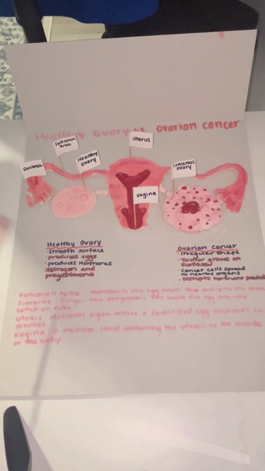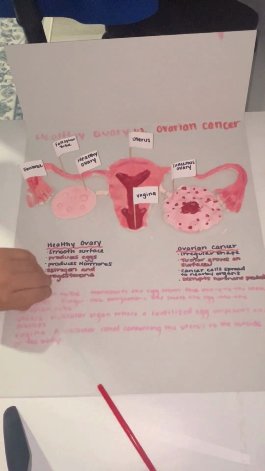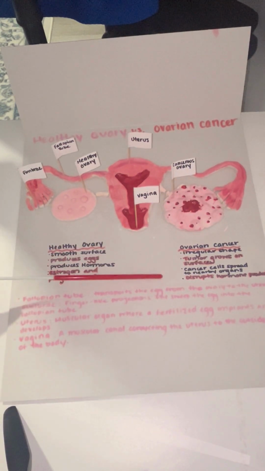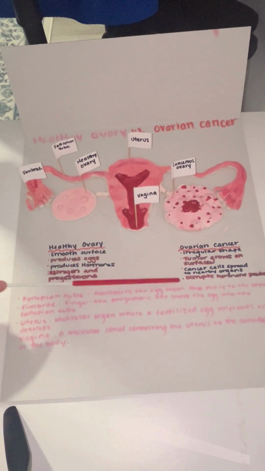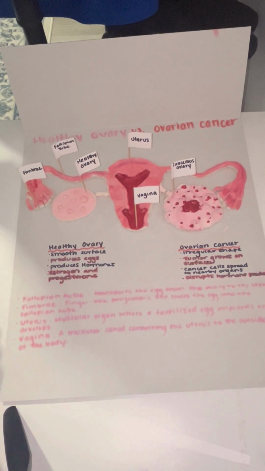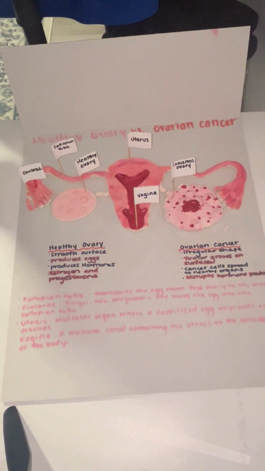In conclusion, this model compares a healthy ovary with one that's affected by ovarian cancer. This shows how the disease changes not just the structure, but also the function of the ovary. And this is why early detection is very, very important with this disease.